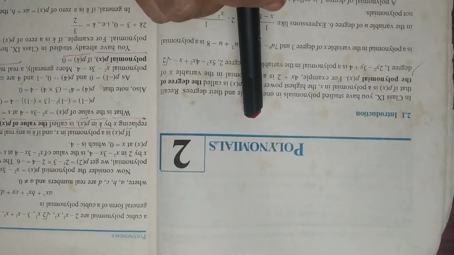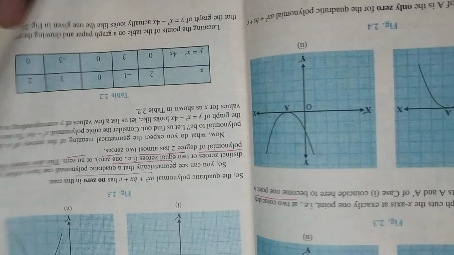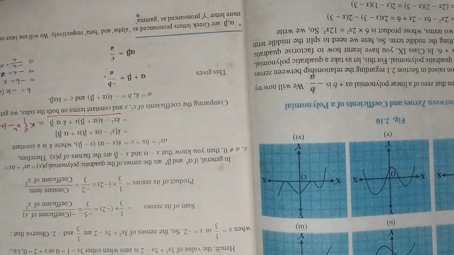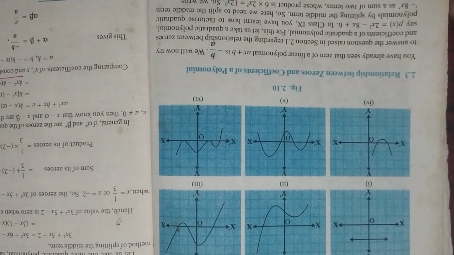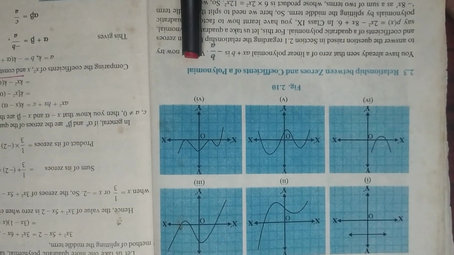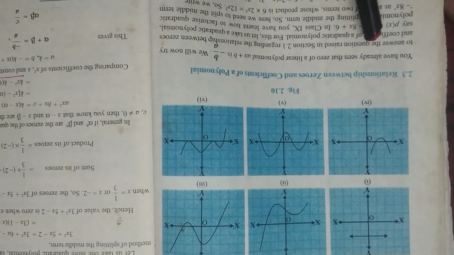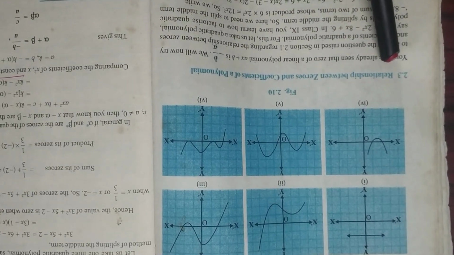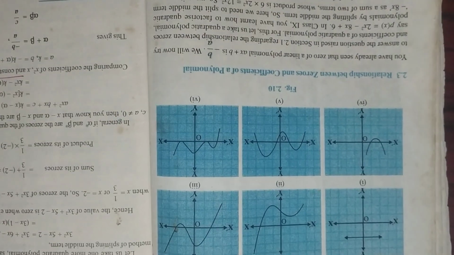Today in my first class, we have to discuss chapter 2, polynomial. In chapter 2, the geometrical meaning of zeros of a polynomial we have already finished in our offline classes. And in some section, relationship between zeros and coefficient of a polynomial has started. So, I will start from this one, relationship between zeros and coefficient of a polynomial.